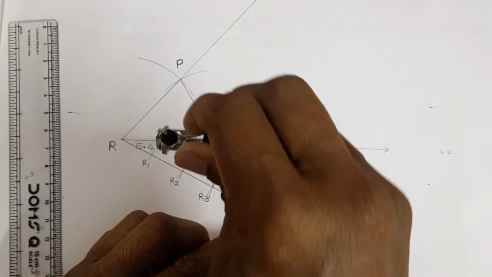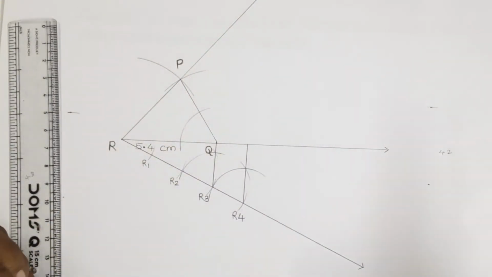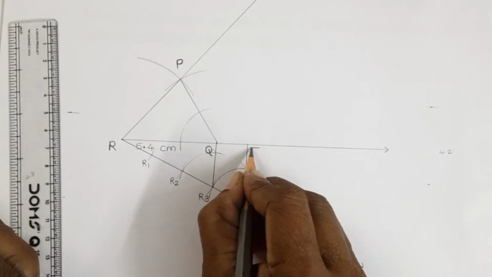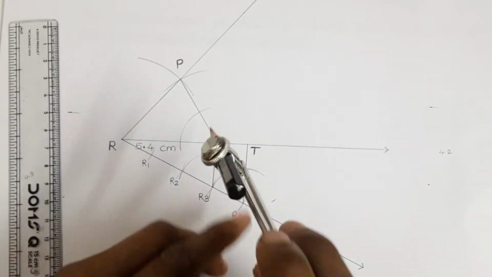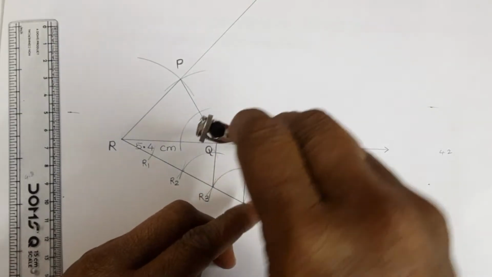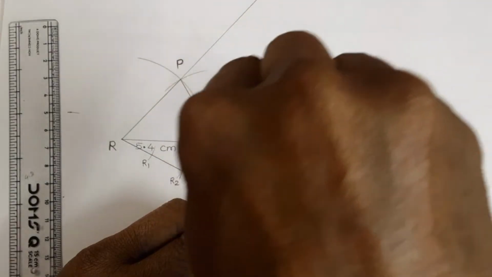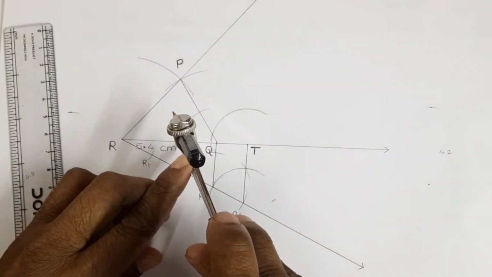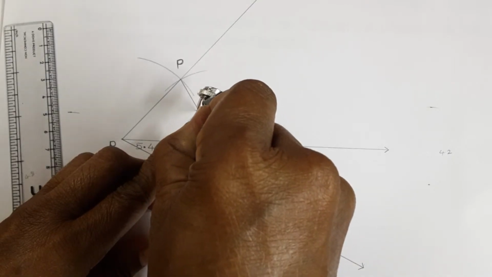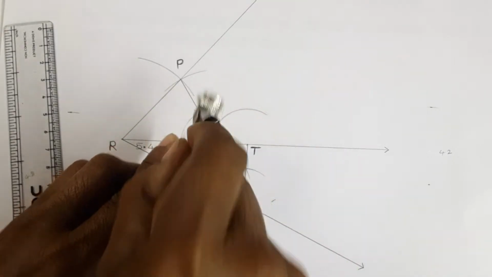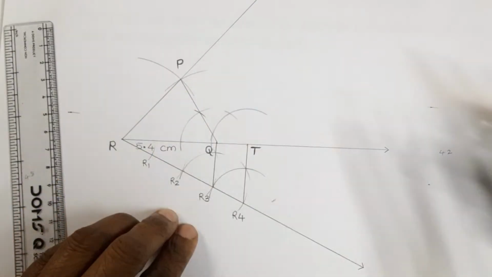So here, keep the compass on Q, make the arc here. Also this point, students, should be T. So keep the compass on the point T and make the arc this way, students, and then take the distance between the arc this way. Okay students, here it is.